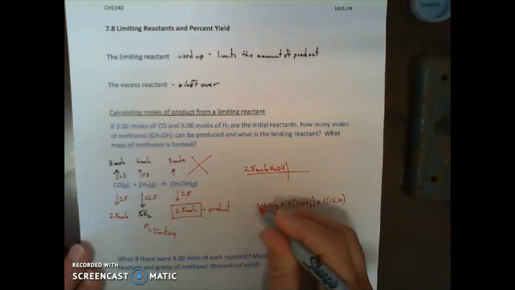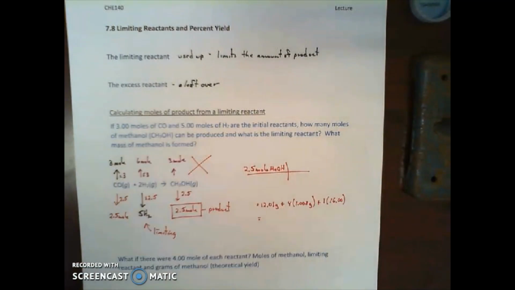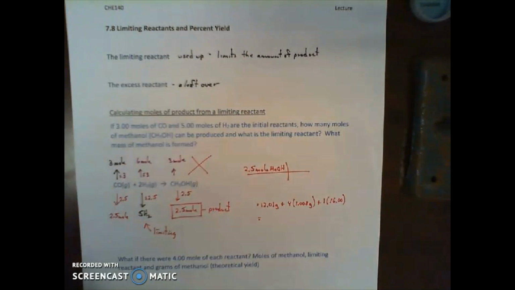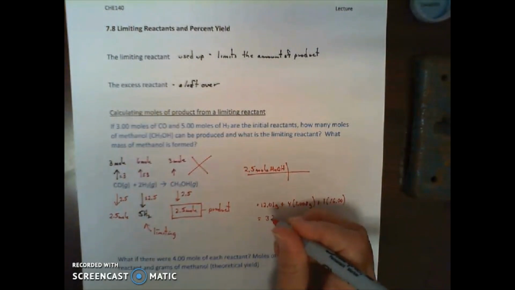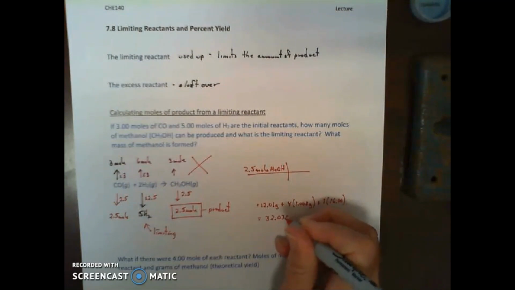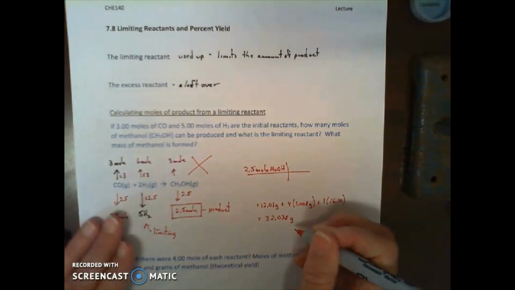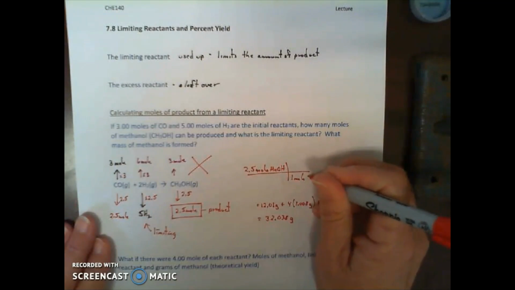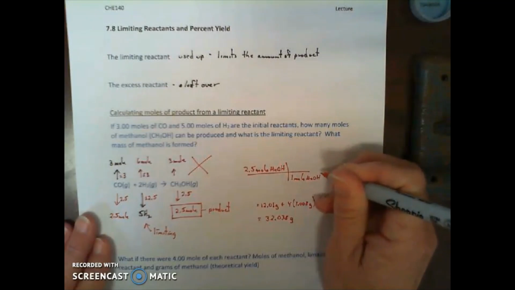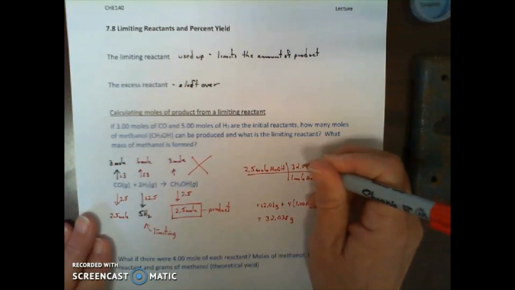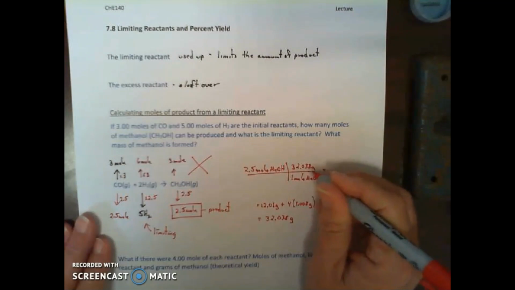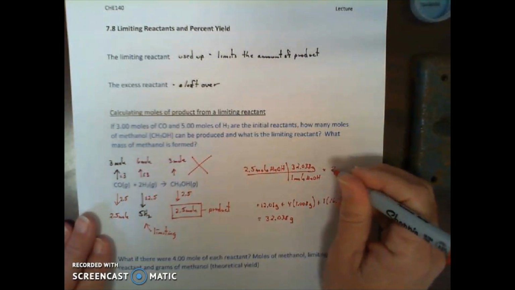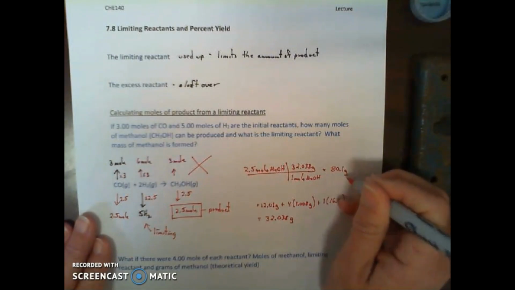And that adds up to 32.038 grams. And that's the molar mass, so we've put 1 mole of methanol, 32.038 grams of methanol, and that gives us an answer of 80.1 grams.